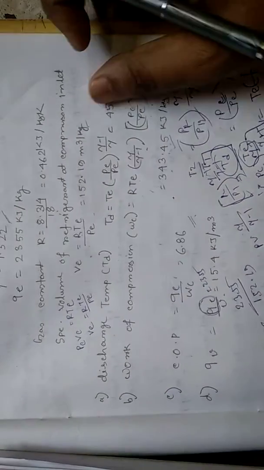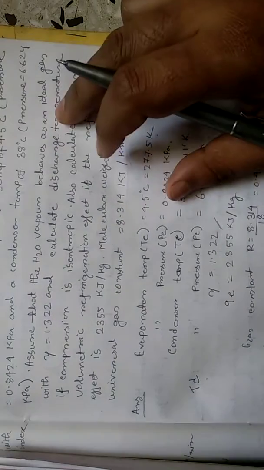So first go through the problem, see what values are given, then you just solve it.